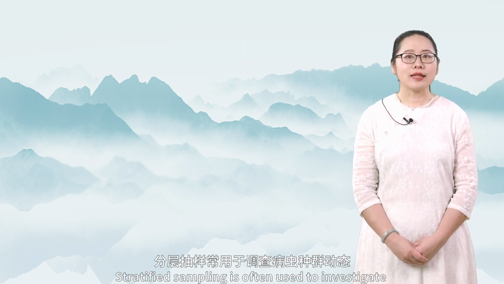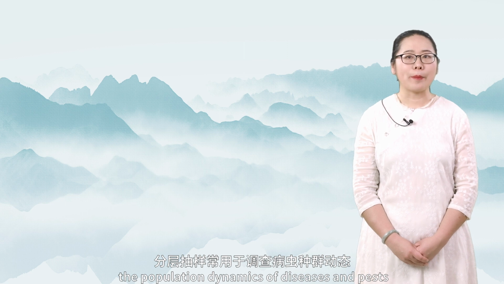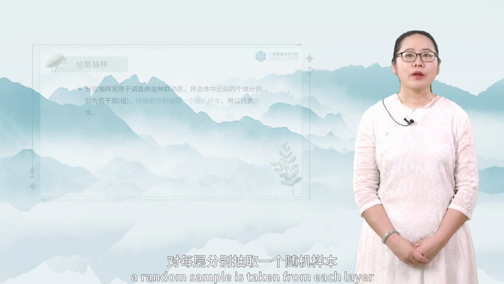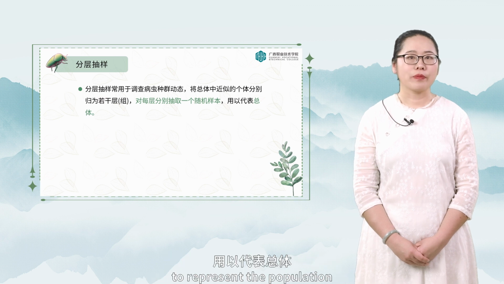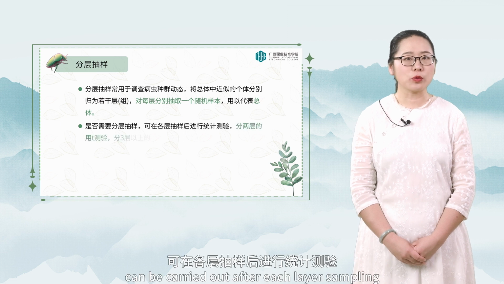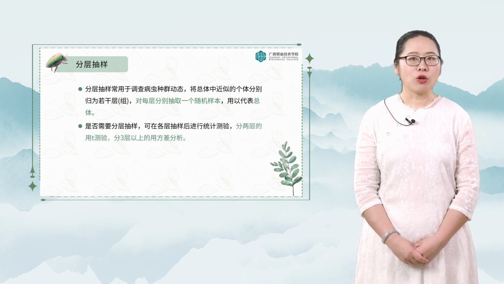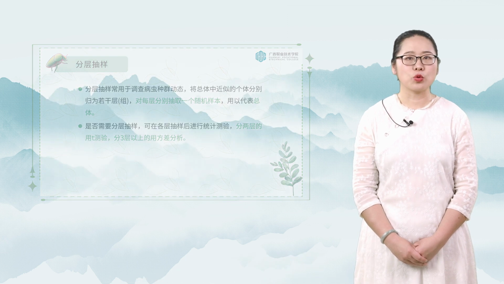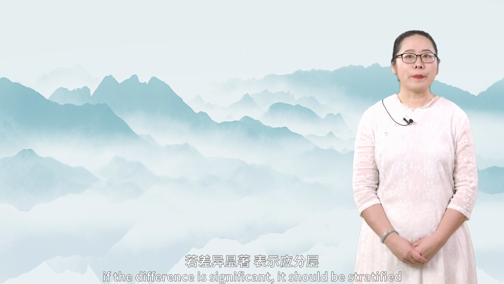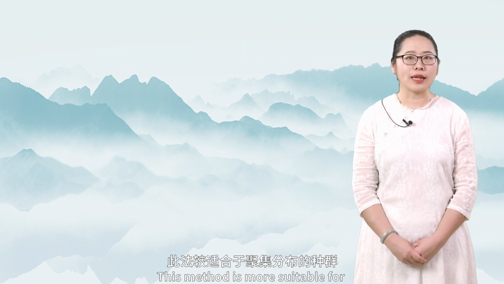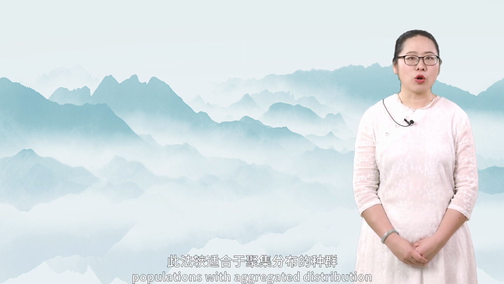Stratified sampling is often used to investigate the population dynamics of diseases and pests. The approximate individuals in the population are divided into several layers and groups. A random sample is taken from each layer to represent the population. Whether stratified sampling is needed or not, statistical tests can be carried out after each layer sampling: T-test in 2 layers, analysis of variance in more than 3 layers. If the difference is significant, it should be stratified. Otherwise, it cannot be stratified. This method is more suitable for populations with aggregated distribution.